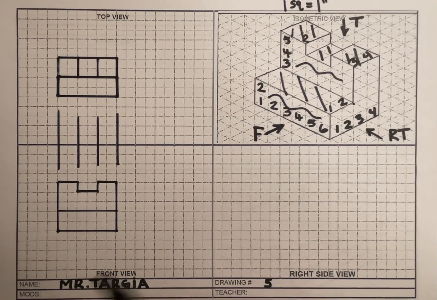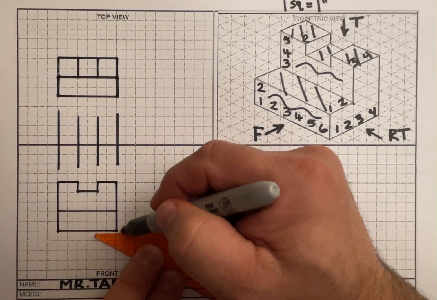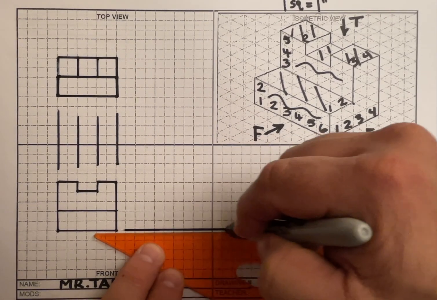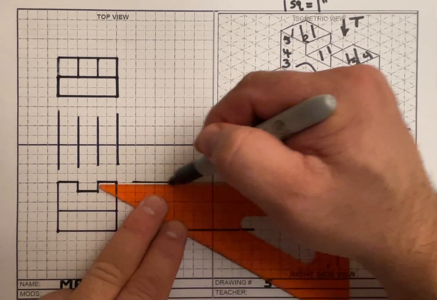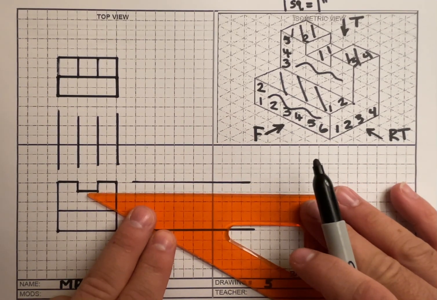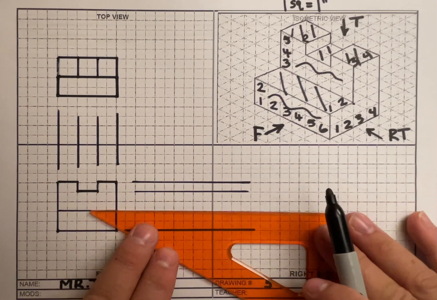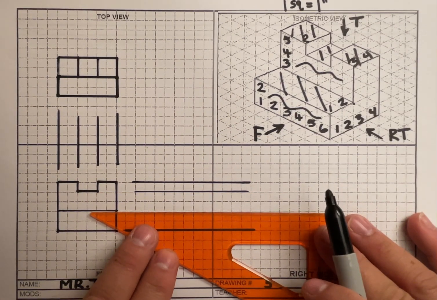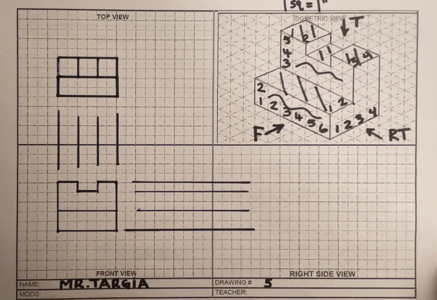Okay. Now I'm going to project over my front view to my right side view. I want to see where the bottom is located. I want to see where the top is located. I want to see where this lip here is, this lower lip. I'm going to bring that over as well. And last but not least, this surface edge here needs to come on over as well.